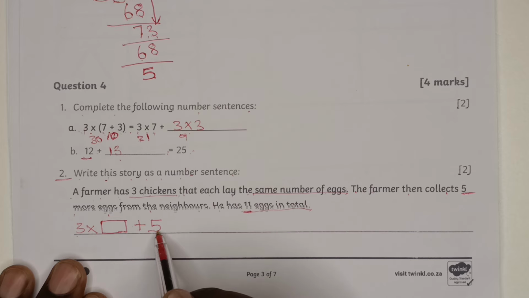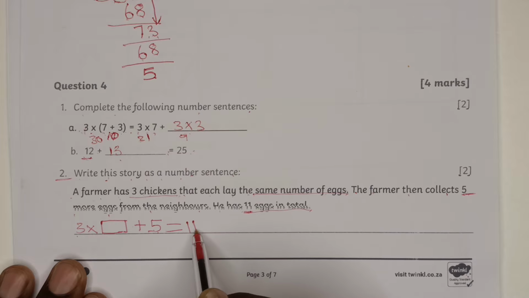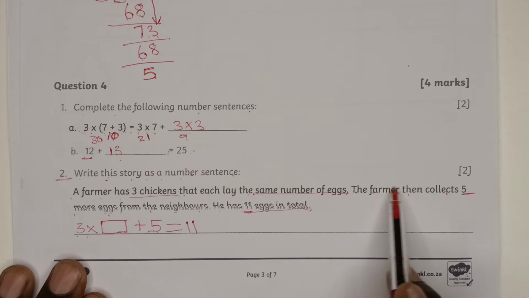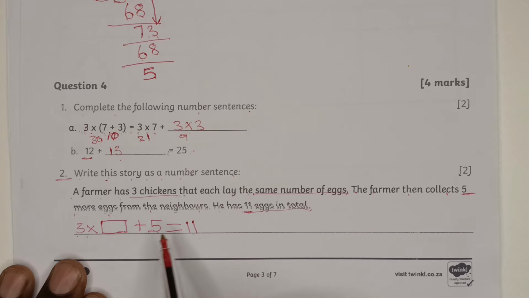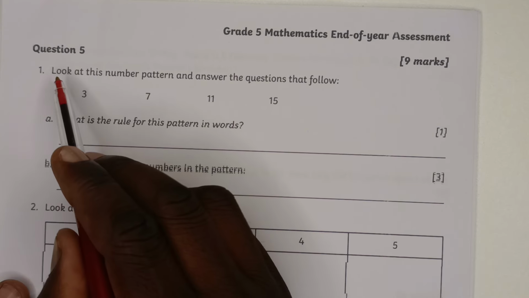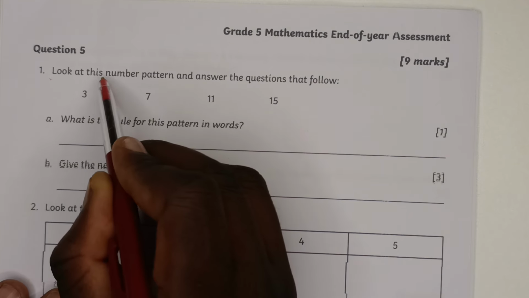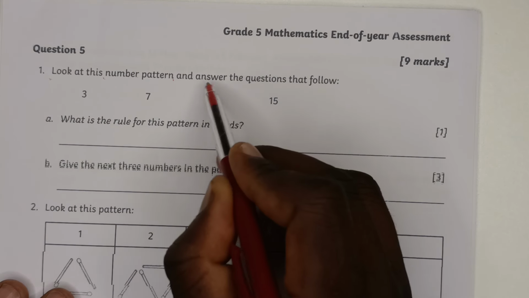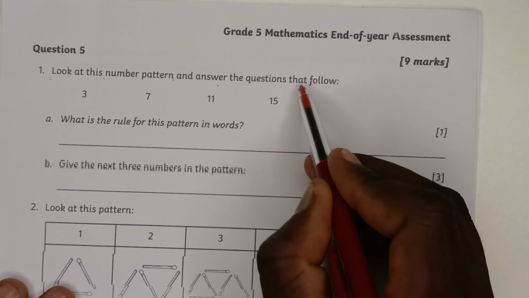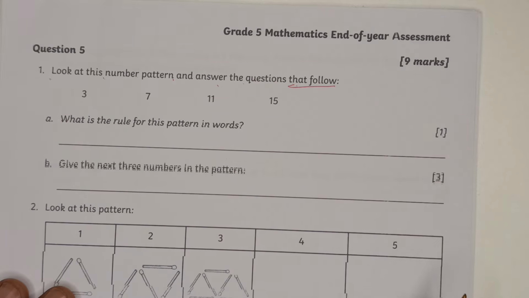He collected 5 from the neighbor, and then he has got 11 in total. So this is the same story, but it's written in numbers. So this one says, look at this number pattern and answer the questions that follow.